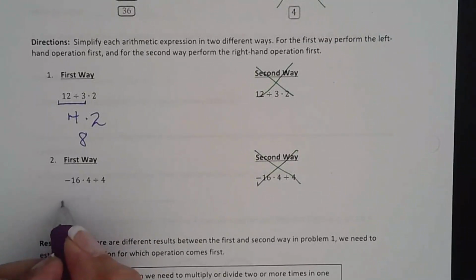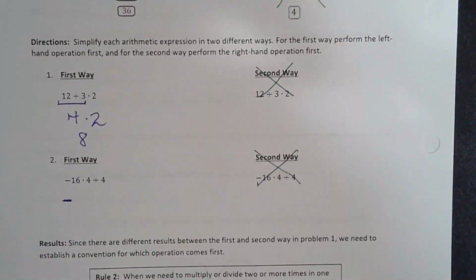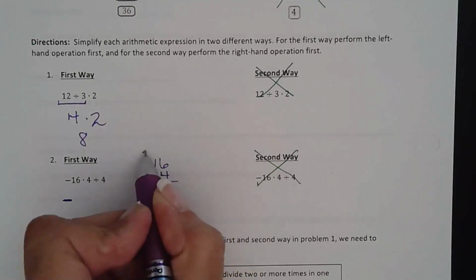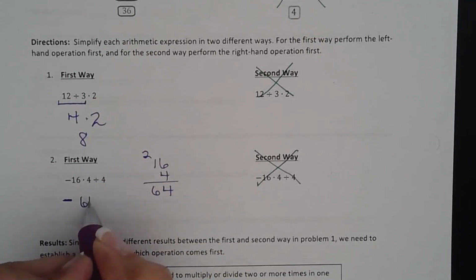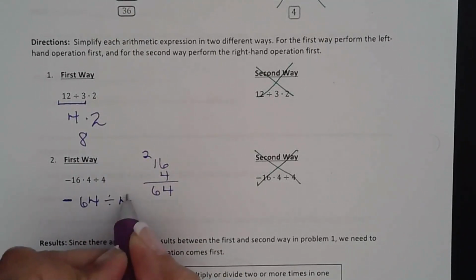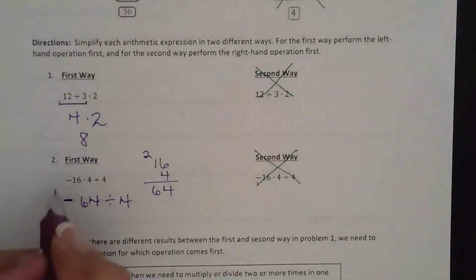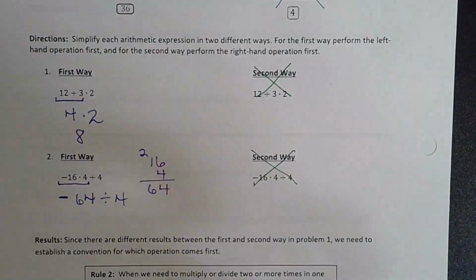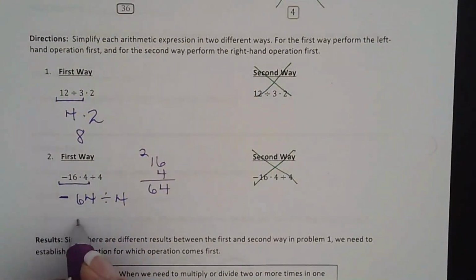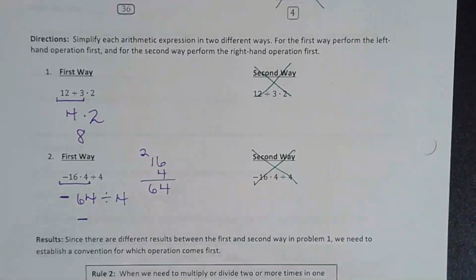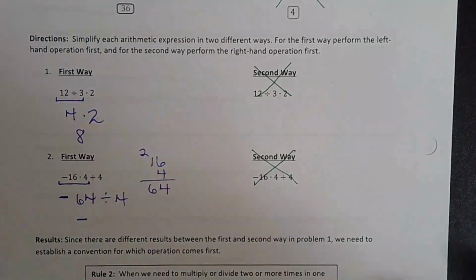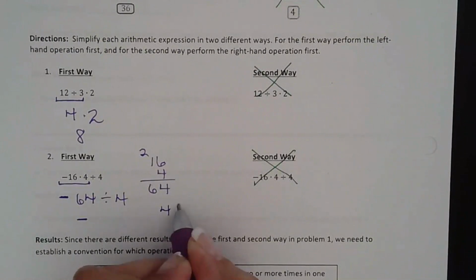On this one, going left to right, a negative times a positive. When there's only one negative, that's an odd number, so the answer is negative. 16 times 4 is 64. So negative 64 divided by 4. Because we do this first, going left to right, since they're on the same level. A negative divided by a positive, there's one negative. So that is an odd number, negative. And remember how I said, always do your sign first, then you'll never miss it.